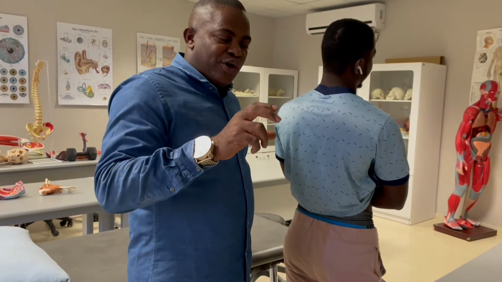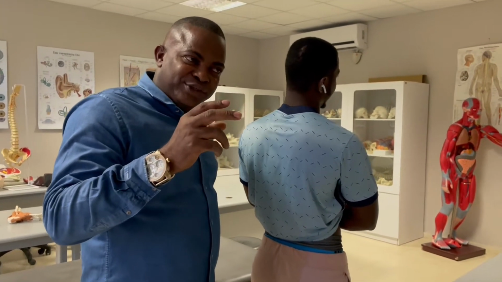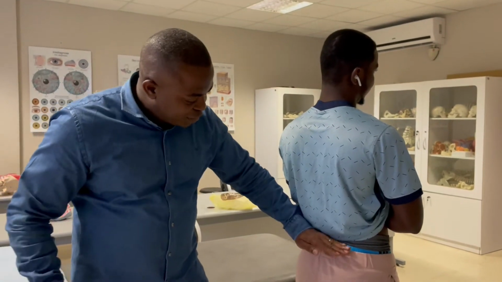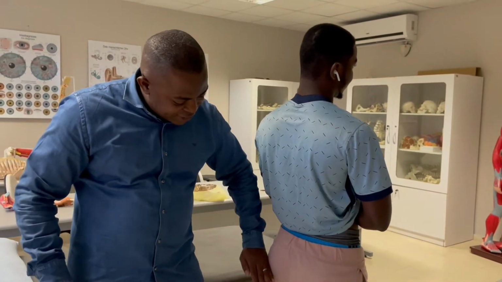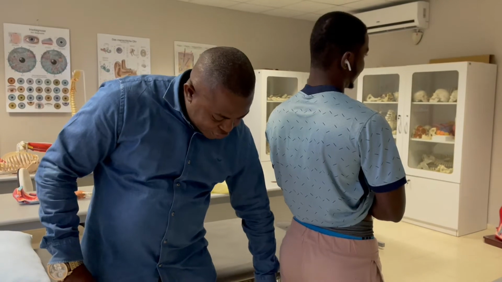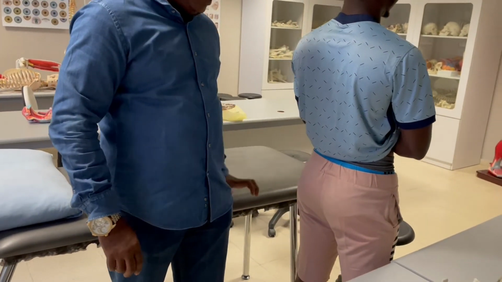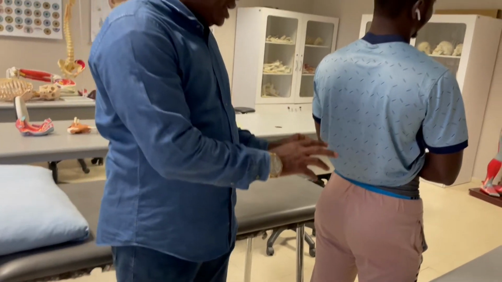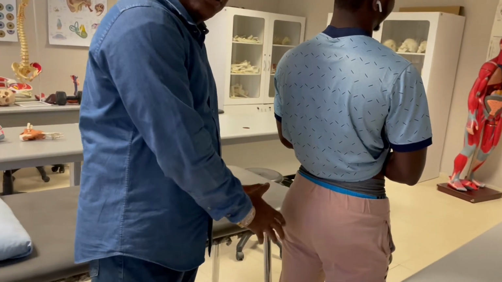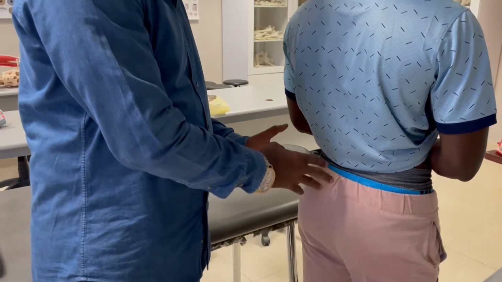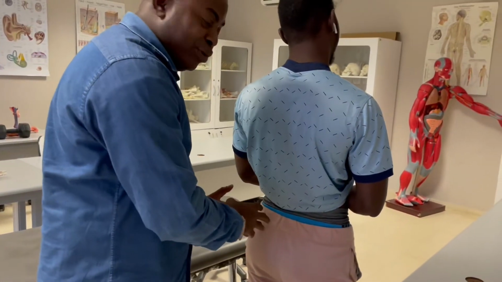So two major clinical features or chief complaints that a patient with sacroiliac joint disorder will often come with is the pain which is below L5, which could be radiating to the buttocks area, going to the back of the thigh, going to the side, to the front, and to the front of the thigh. And sacroiliac joint pain is usually unilateral.